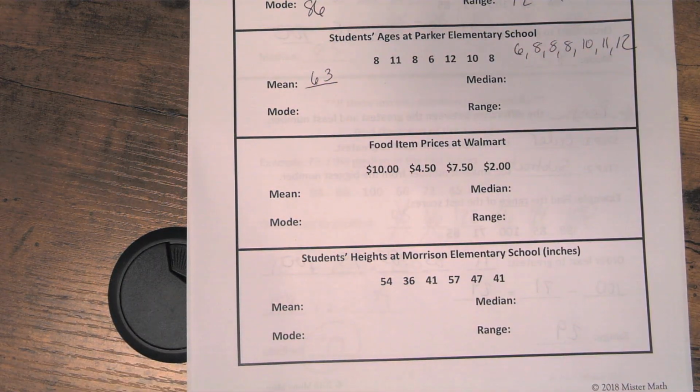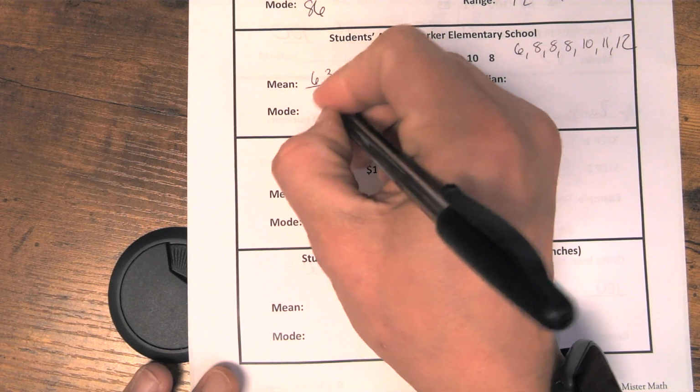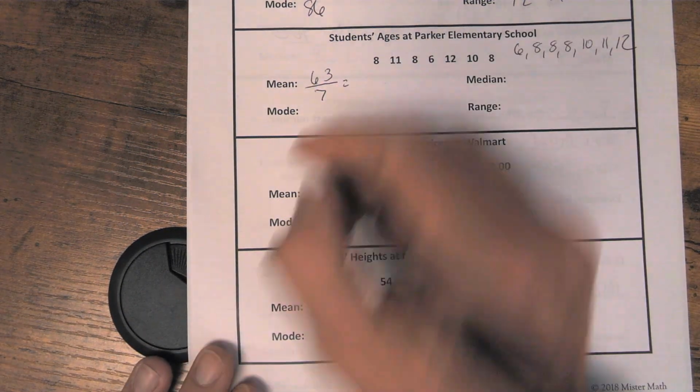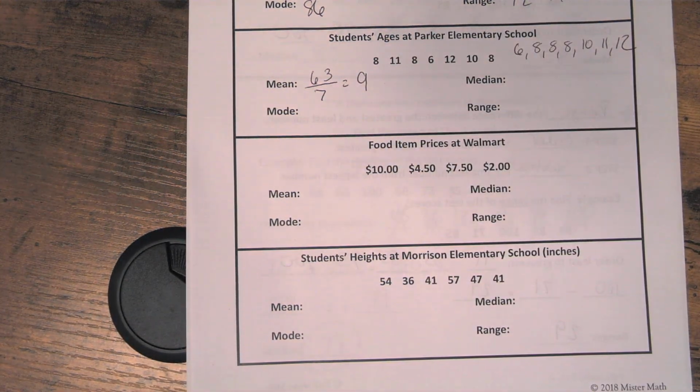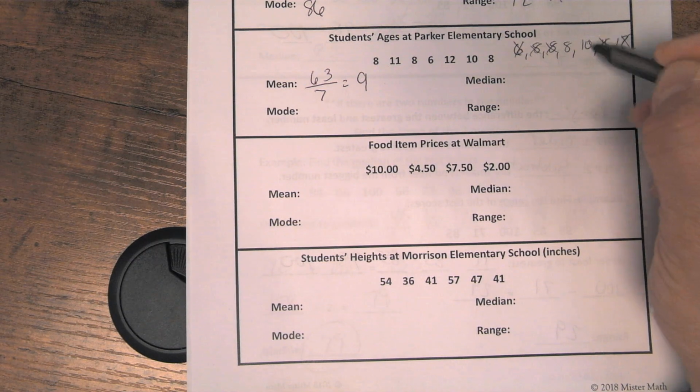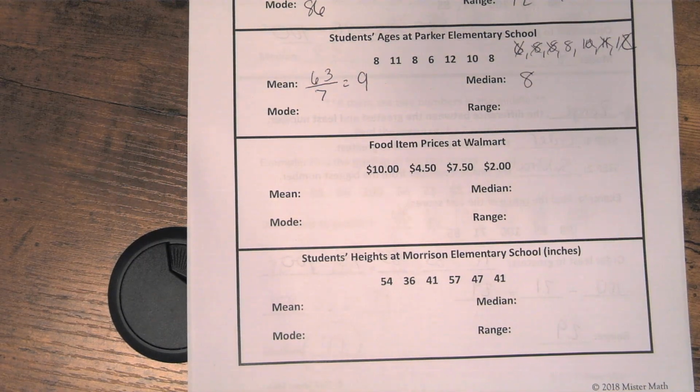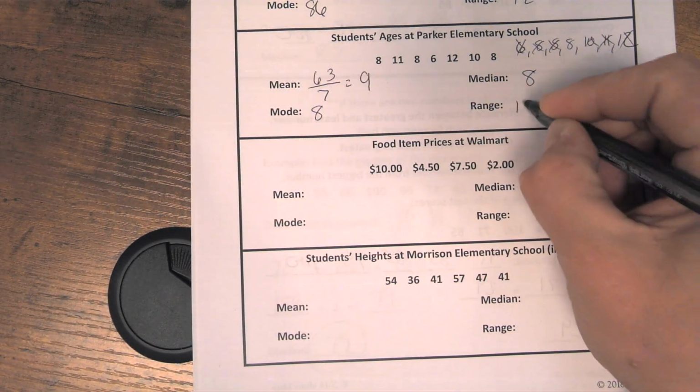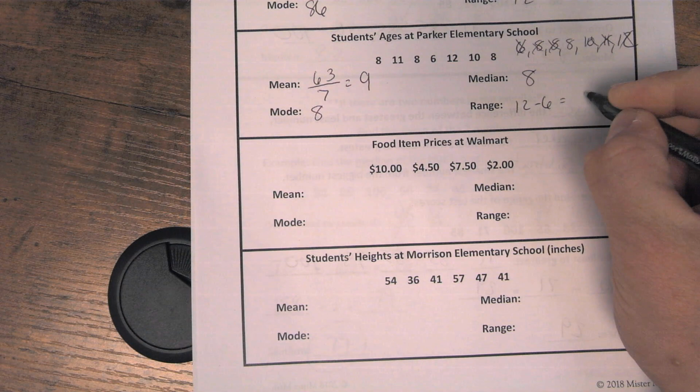And then how many are there? 7. So 63 divided by 7 is 9. So our mean is 9. The median, we start crossing these off, and we get 8. The mode, the one that repeats the most, is 8. And the range would be 12 minus 6 equals 6.